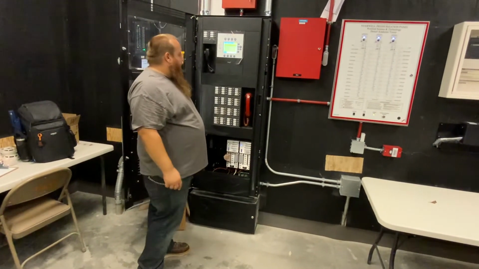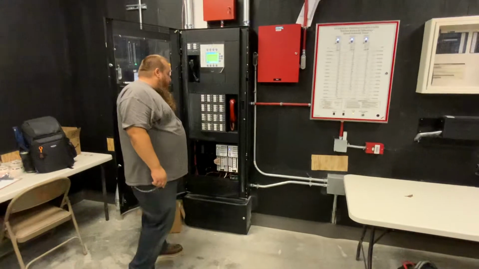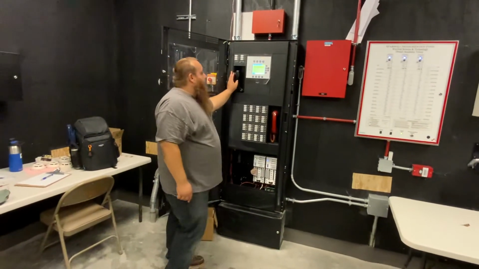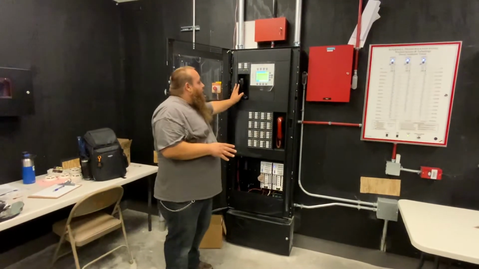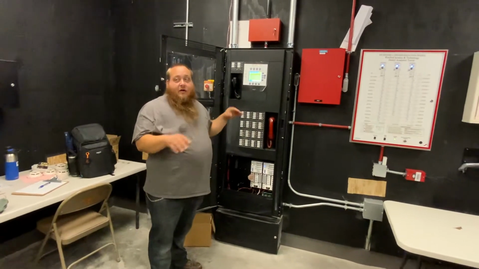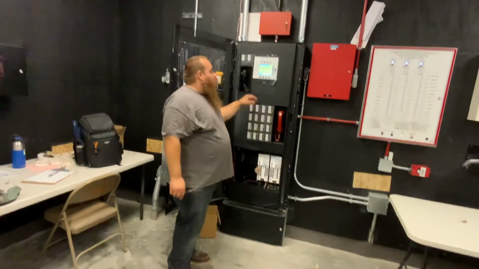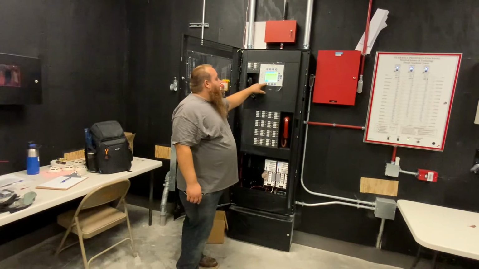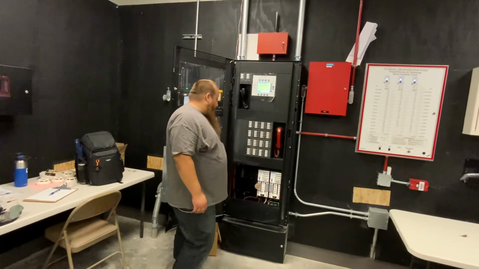These symbols are pretty self-explanatory. A lot of people get excited, but if you just calm down and read it, it'll tell you exactly what you need to do all the time. All these buttons, like I said, if it's not lit, it won't work.